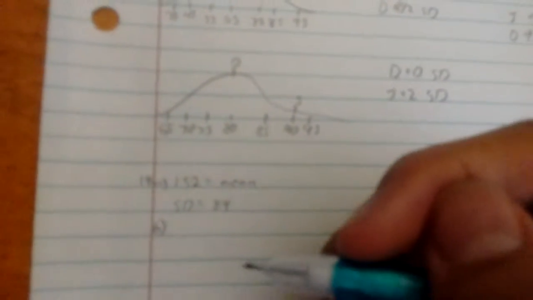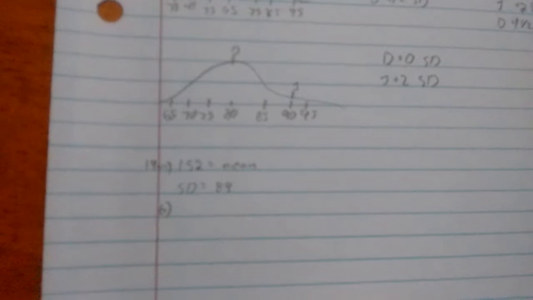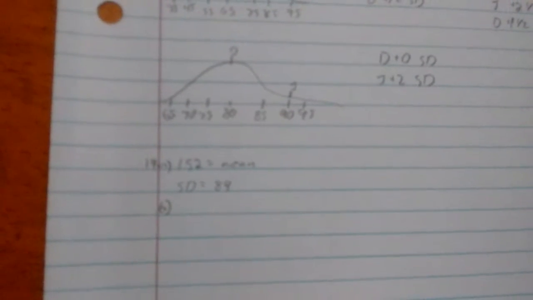Part B reads, suppose such cattle sell at auction for 40 cents a pound. Find the mean and standard deviation for the sale price of all steers.